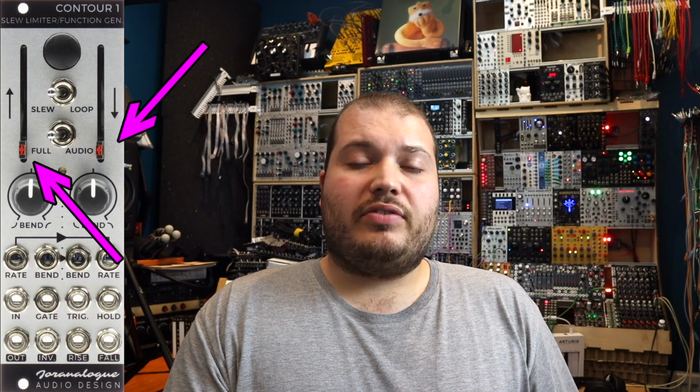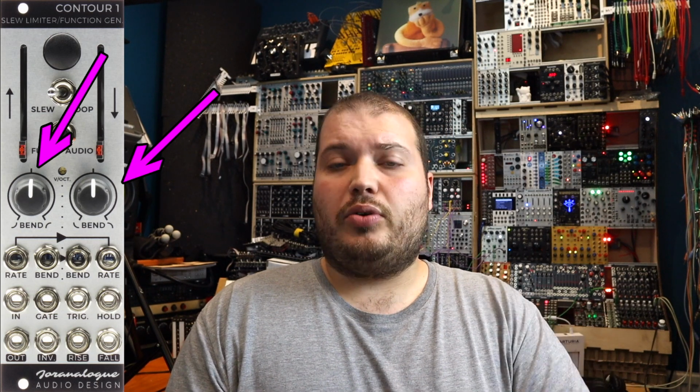Now running down the panel, we have a button to trigger the module. We also have gate and trigger inputs. Gate will have sustain periods in there. Trigger is just triggered behavior. We have our input, rise and fall times, bend controls to bend the rising and falling voltages through exponential, logarithmic and linear like curves. We've got CV for those rates for rise and fall, CV for the bends, the hold, the output, the inverted output, and the rise and fall gates, which give us gates when the rise stage is active and the fall stage is active. There's a whole load of things this can do.